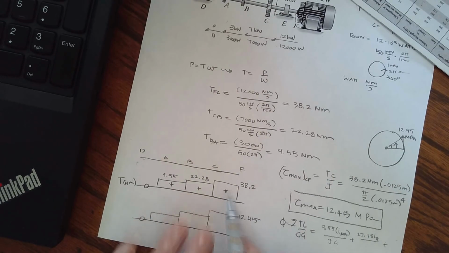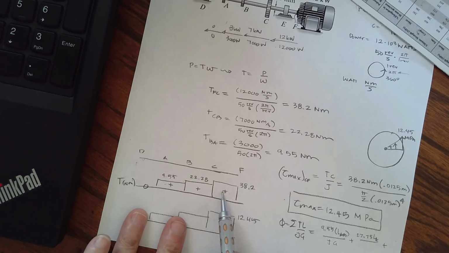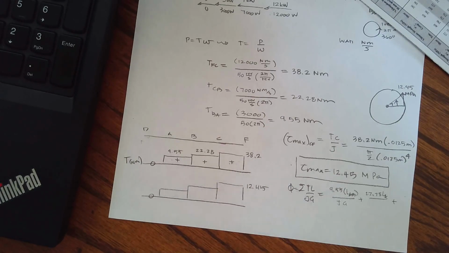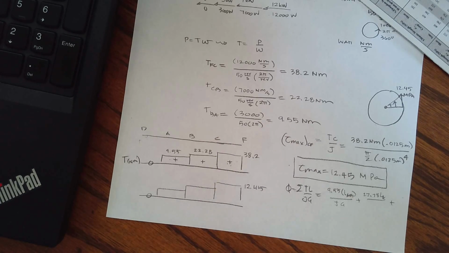So once I get these torque values, I can just go through and sum them up, and they're all positive, so they're going to be added together. That's the nice thing about making sure you're keeping up with whether it is positive or negative. And we would just sum that up.